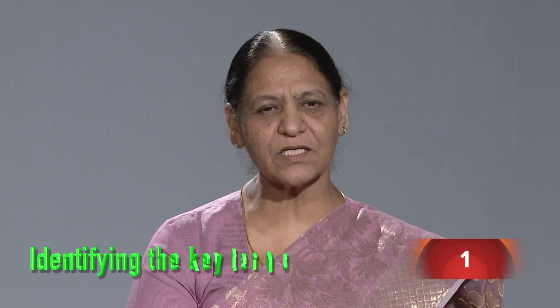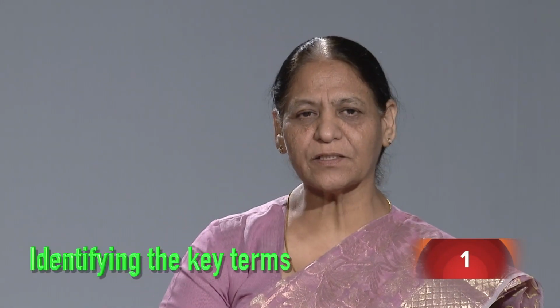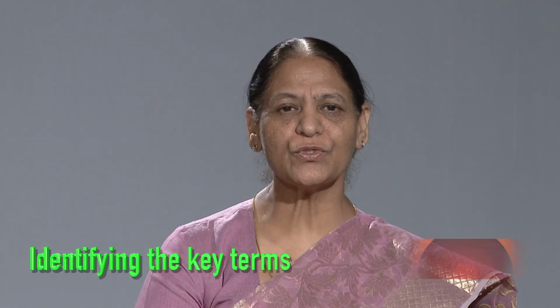The first step involves identifying the key terms which can be used to search the literature which is available in various sources of information. It will include the terms as well as the variables which have been selected for this study.